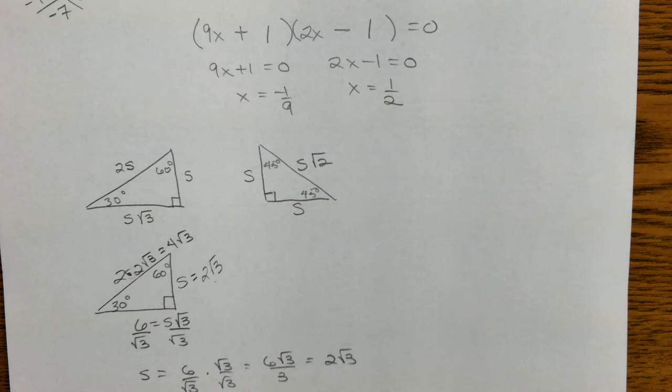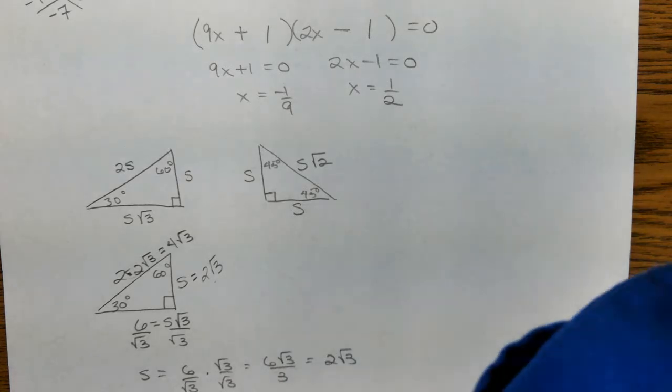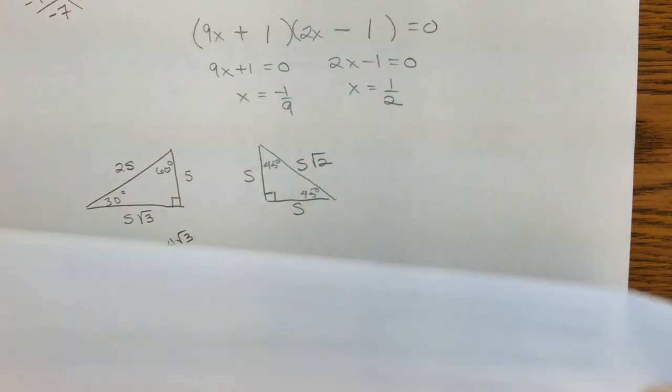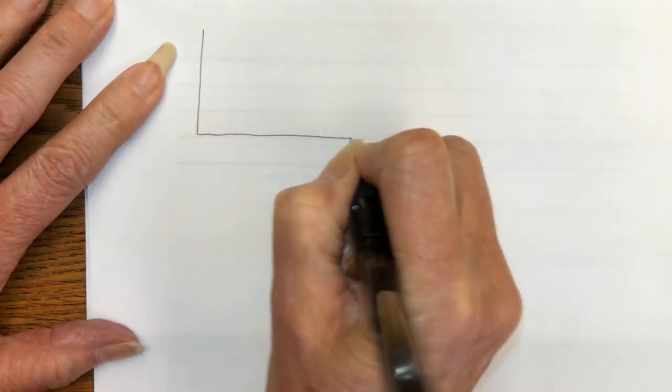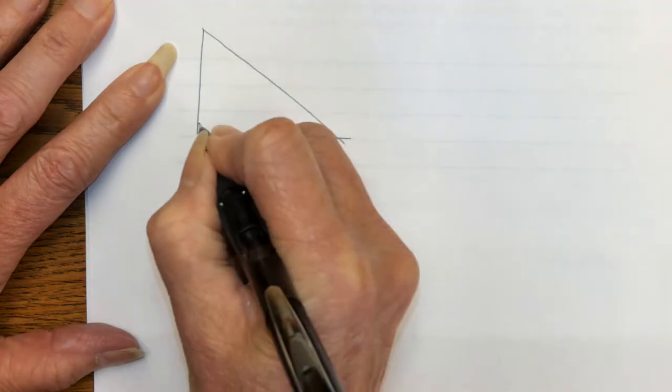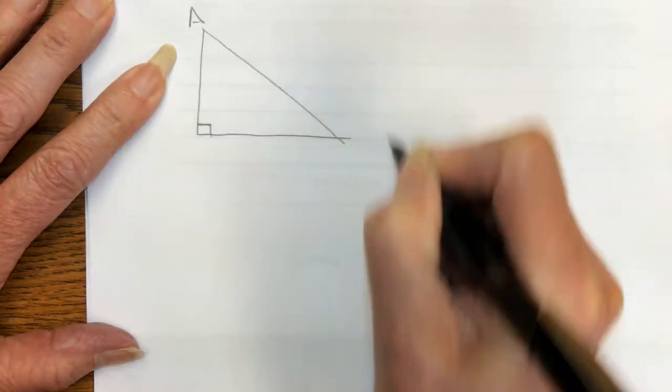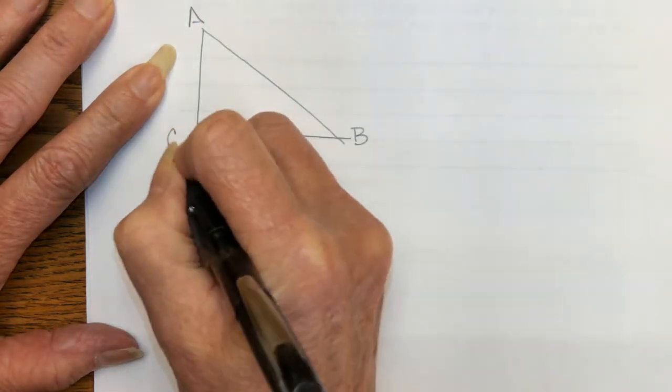Now the last thing that you wanted me to talk about was right triangle trig. So let's see if we can get a good handle on this. So let's say we have a right triangle. And I'm going to go ahead and label the angles.